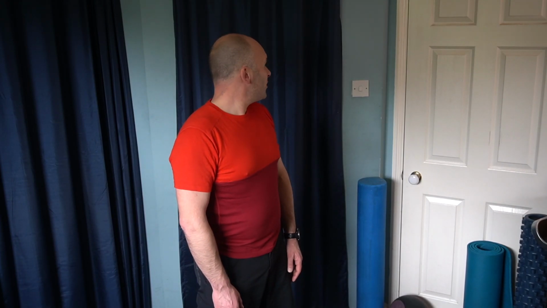And then again, after you've done those, it's a good idea to do some rotation and some side bending, because you might find that it's just a little bit of stiffness in the neck that could be causing it. So again, each time, rotation and then your side bending.